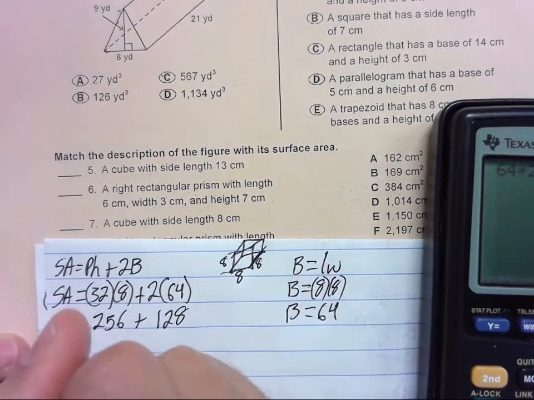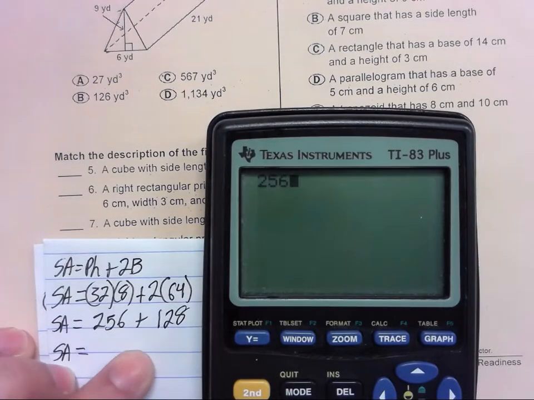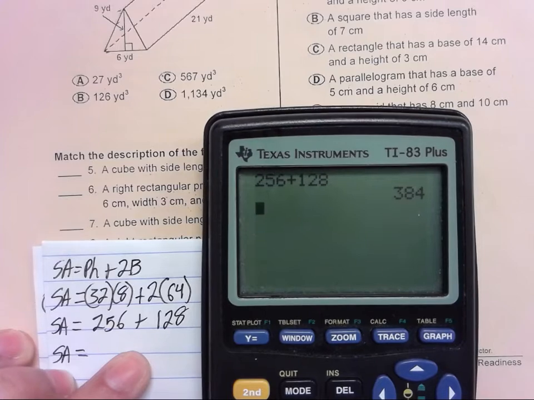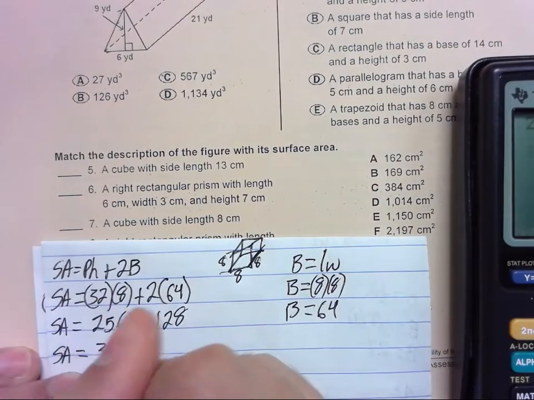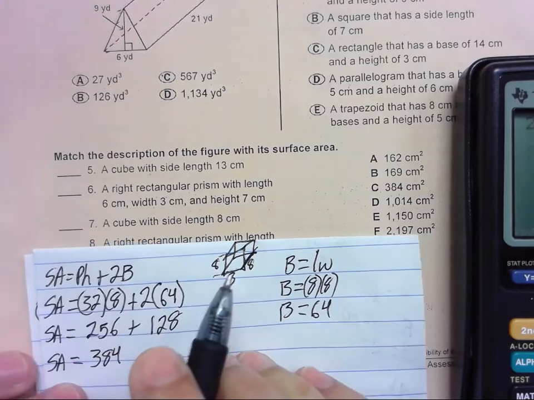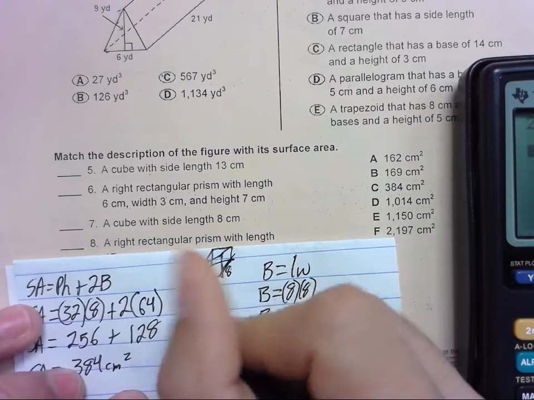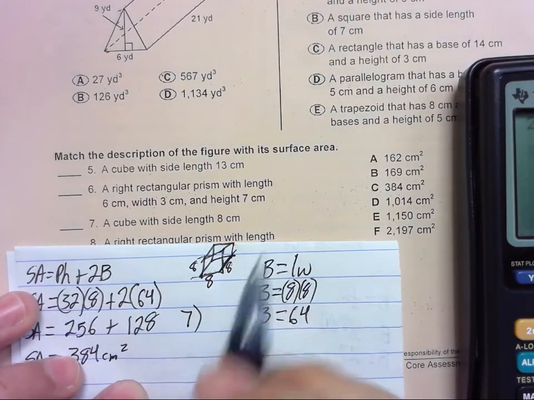So the surface area is 256 plus 128. Yeah, I know, I just don't feel like adding this up by hand right now. 384. So 384 square centimeters. Number 7 is 384, so 7 is C.